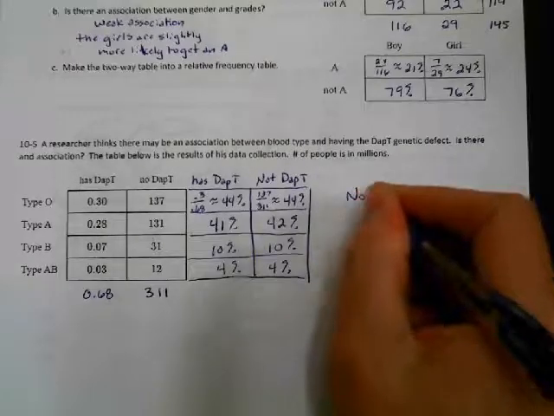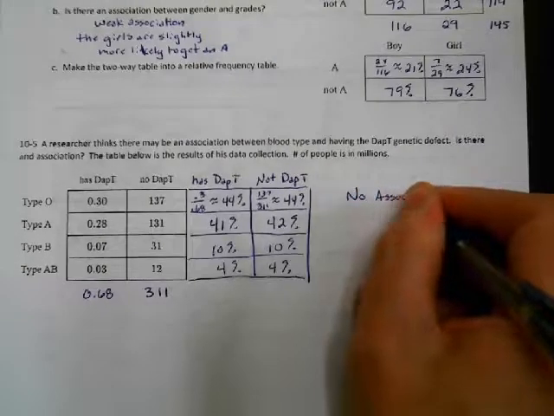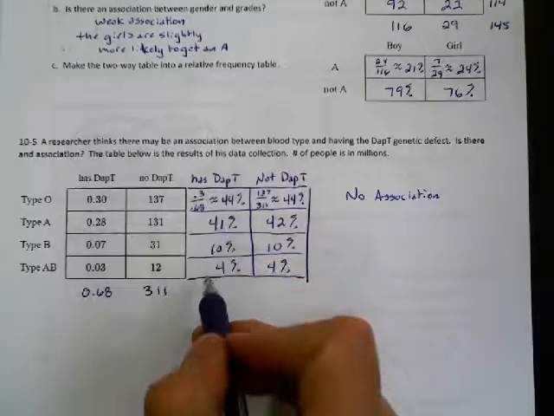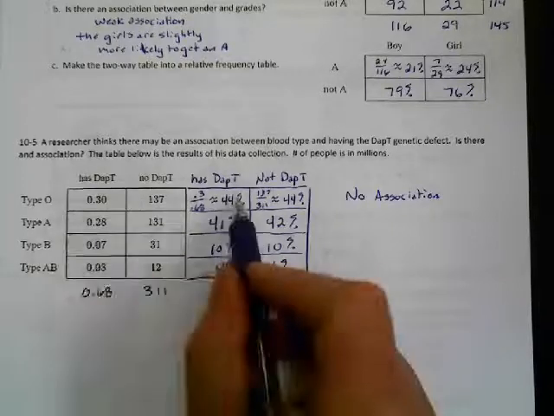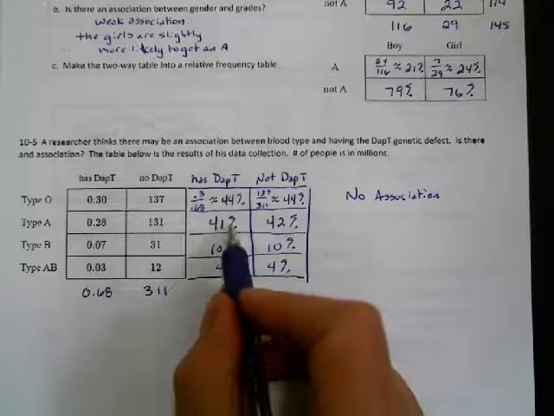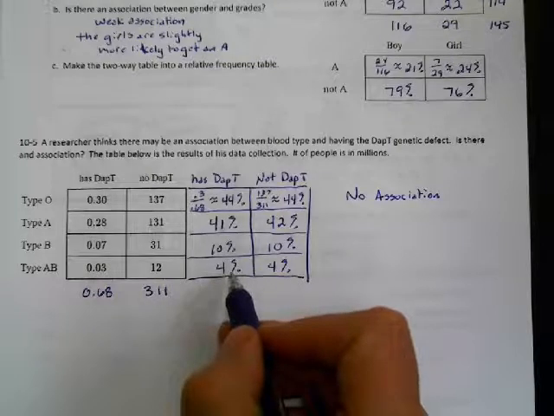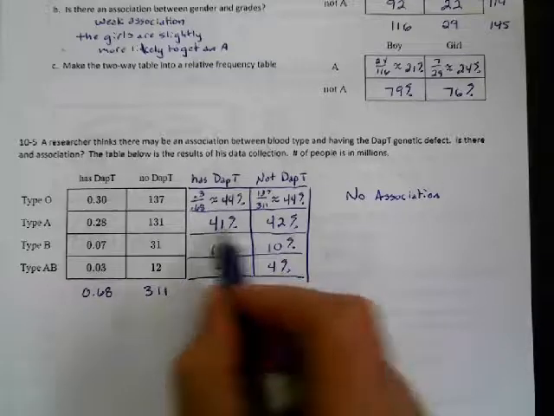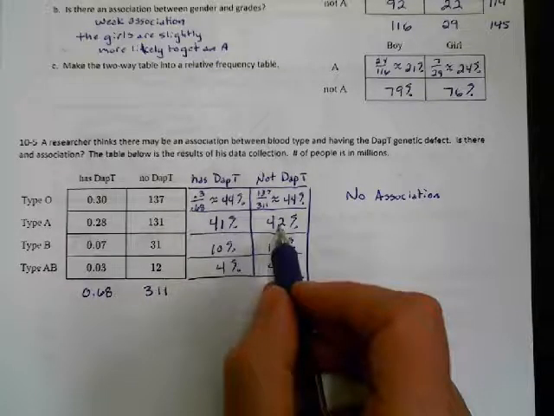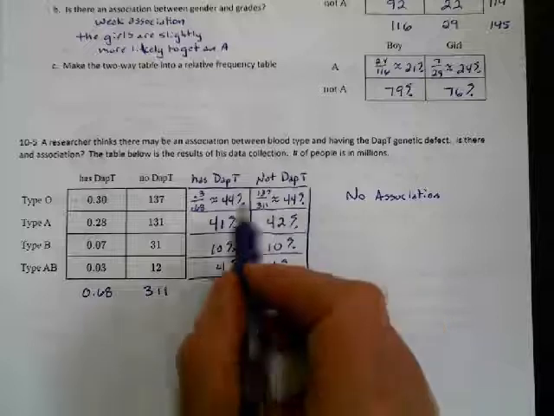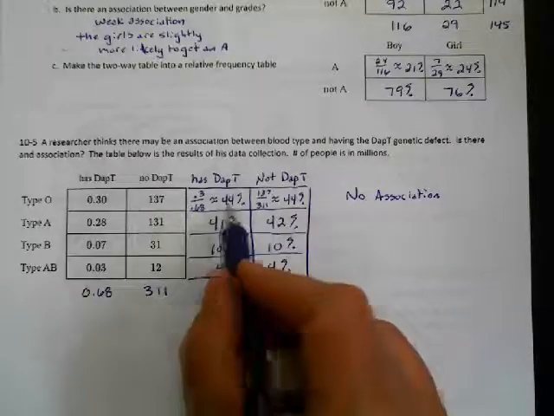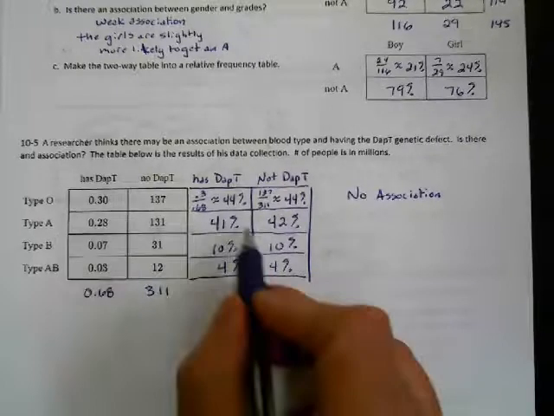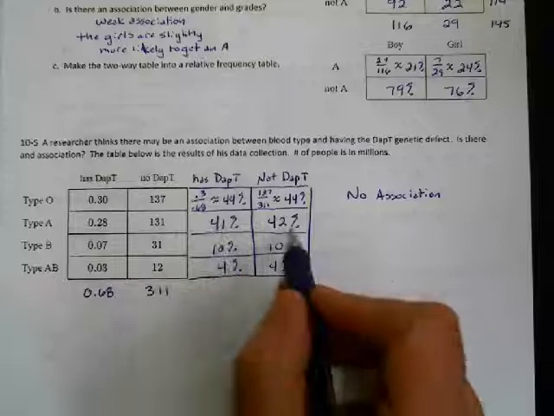Remember, we're not comparing the numbers going up and down, because this is just saying that more people have type O blood, more people have type A than B, then fewer people have AB. Okay, so this is just the percent that have each type of blood type. What we're really looking at is comparing side to side. Does the blood type change whether we have the defect or not? And it doesn't look like it changes whether we have the defect or not. We have the same percent. Does type A change whether we have it or not? No, it's about the same. B, no, it's the same. AB, no, it's the same. So the blood types don't change whether or not we have the defect.